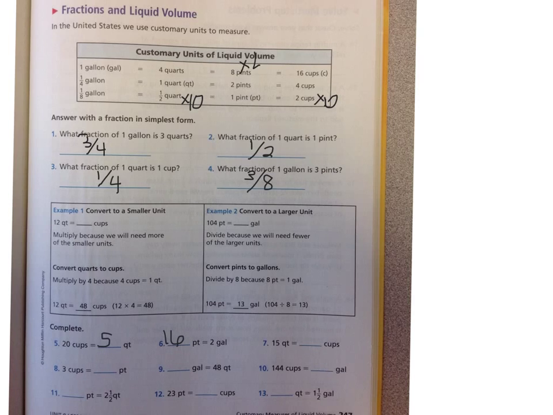Number 7. 15 quarts is how many cups? So I'm going to look for quarts, and a 1 looks like a friendly number to look at. 1 times 15, okay? So in the same line of 4 cups, so 4 times 15. 4 times 15 is 60, so 60 cups.